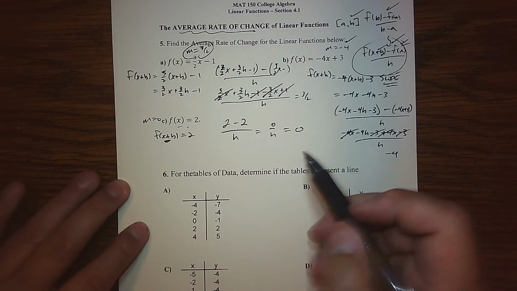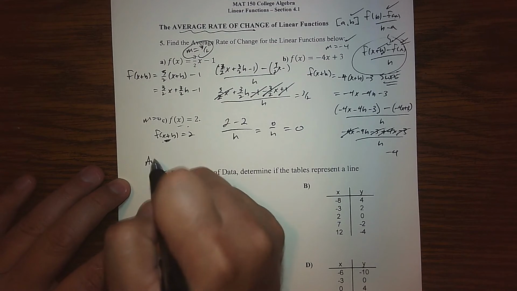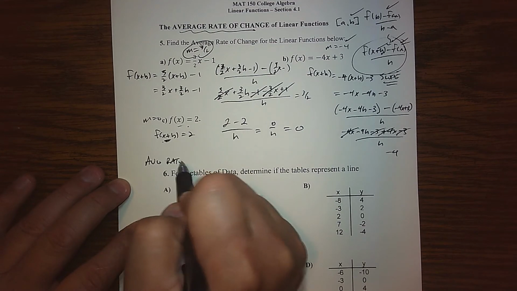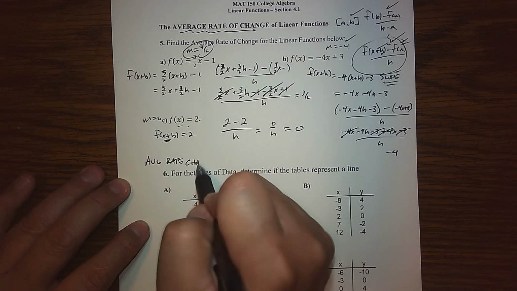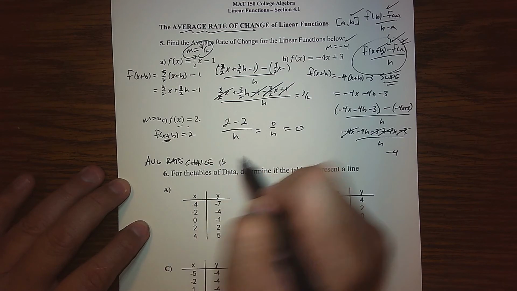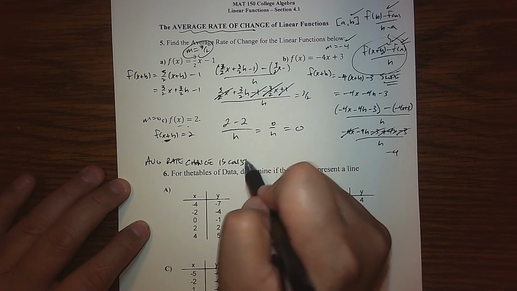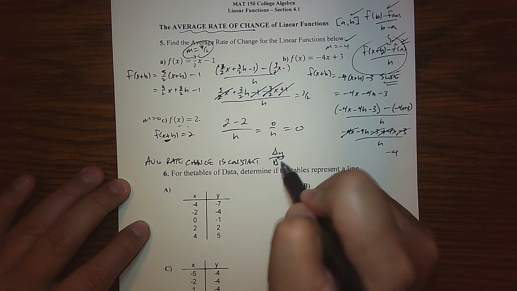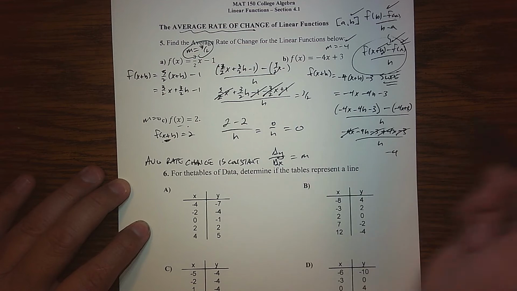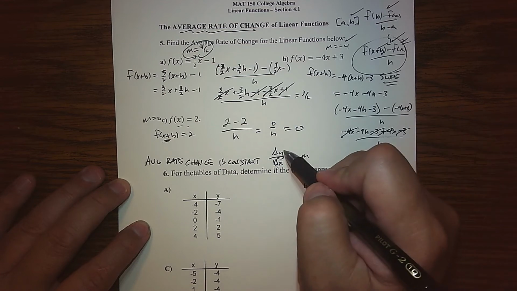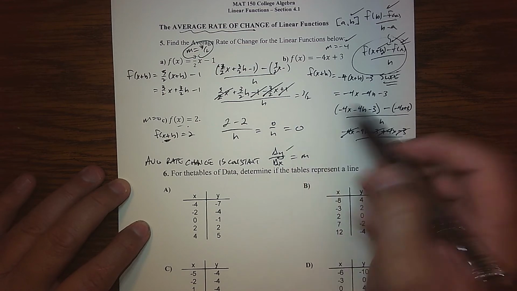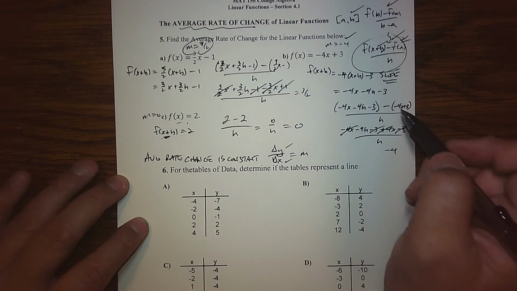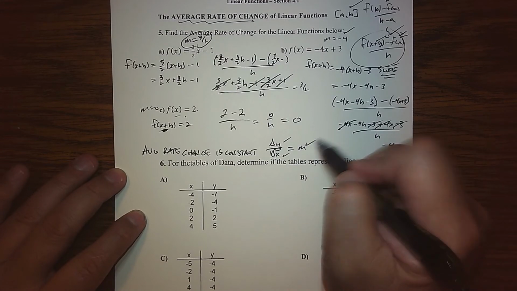Okay, so we know then that the average rate of change is constant. It's the same. And so that means that the change in y over the change in x is equal to some constant number. The change in y will be some constant number divided by some change of x. That'll be a constant number, which will give us our slope.